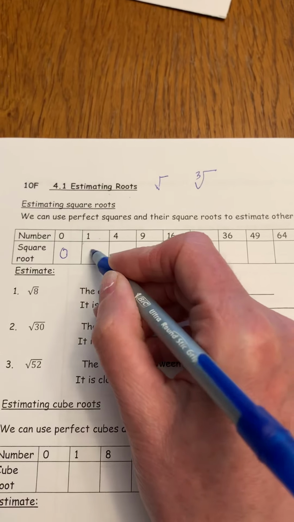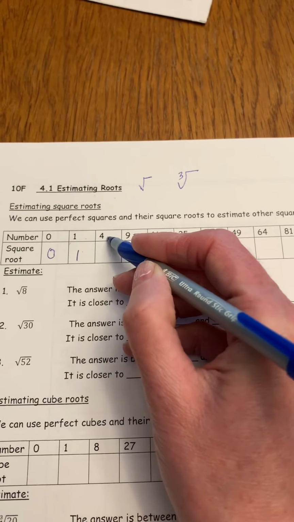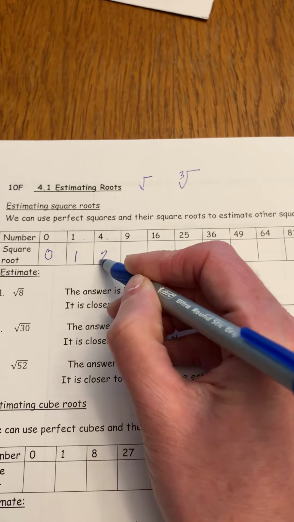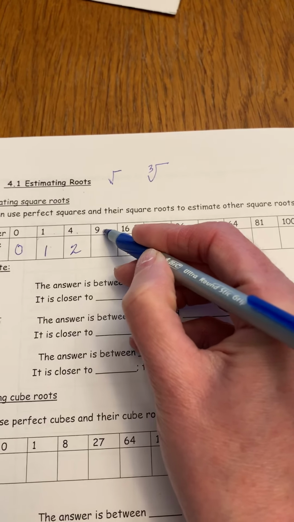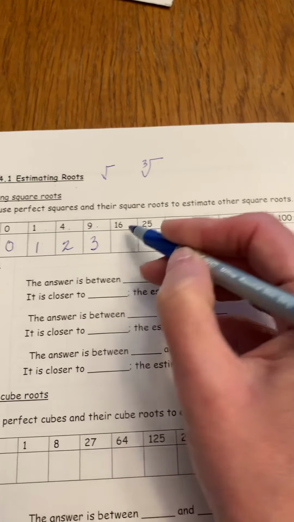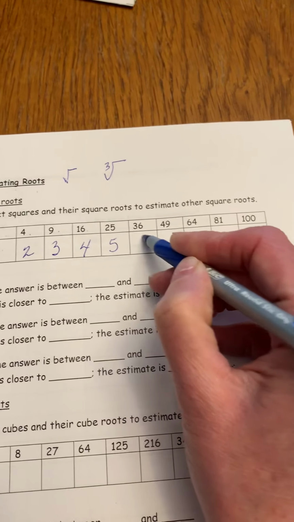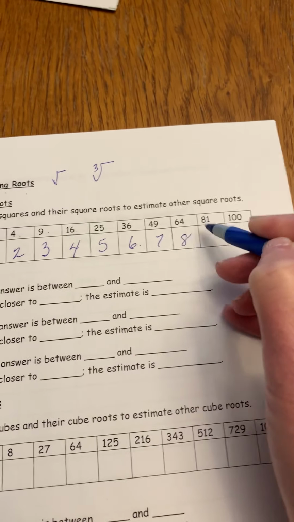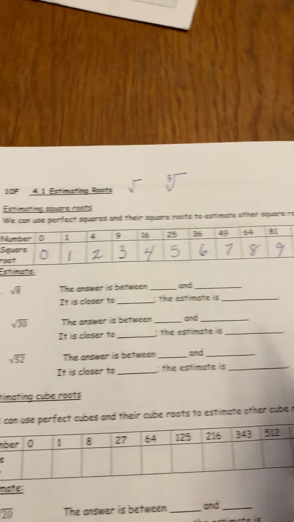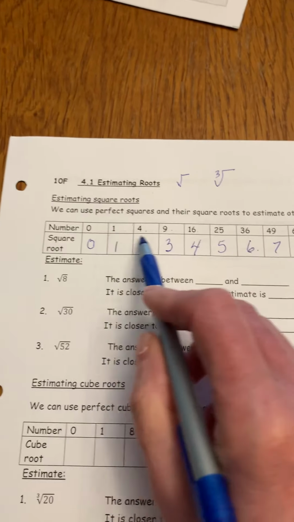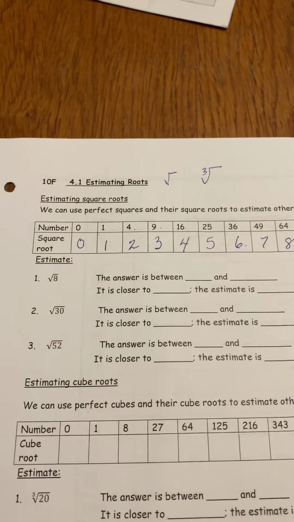Okay, so 1 times 1 is 1. In order to get the perfect square of 4, we go 2 times 2. Get the perfect square of 9, we go 3 times 3. Perfect square of 16, 4 times 4, 5, 6, 7, 8, 9, and 10. And last year I would write these perfect squares across the board, and I would just give you random numbers.